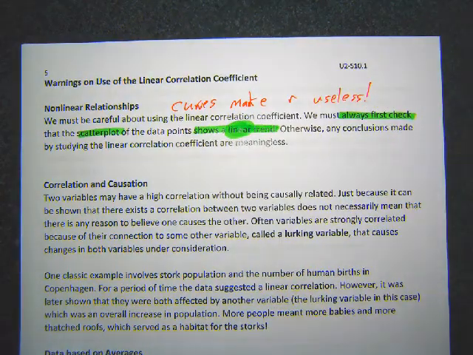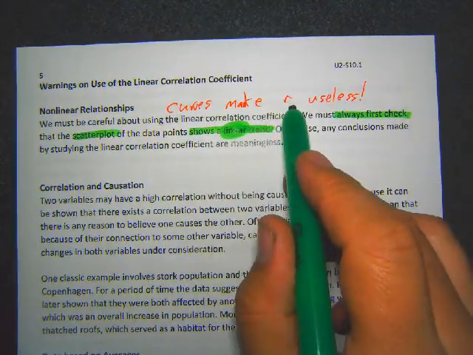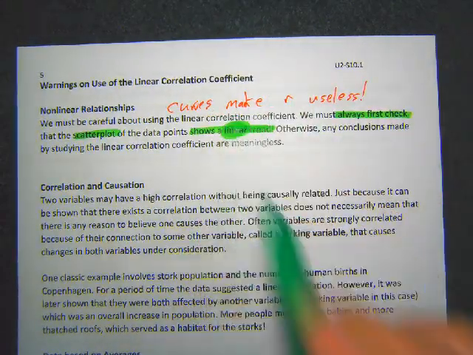So that's what you've got to be careful with. Again, you can't use r if it's a curve. If it's a straight line, you're good to go.